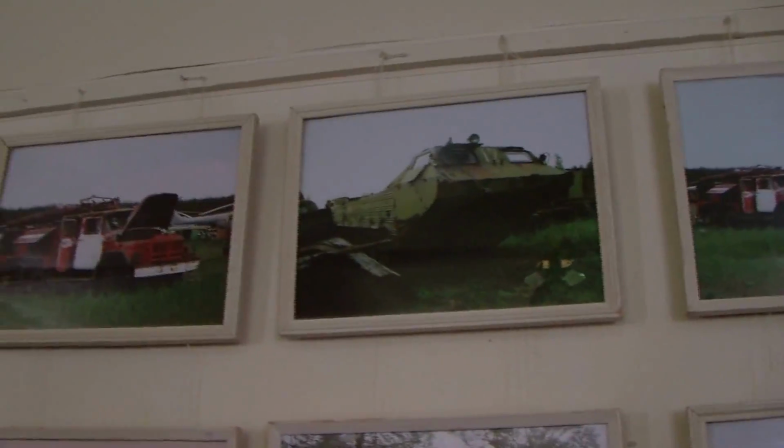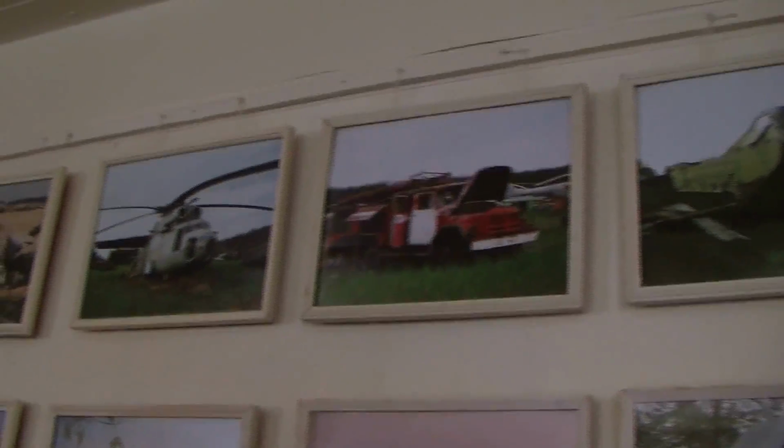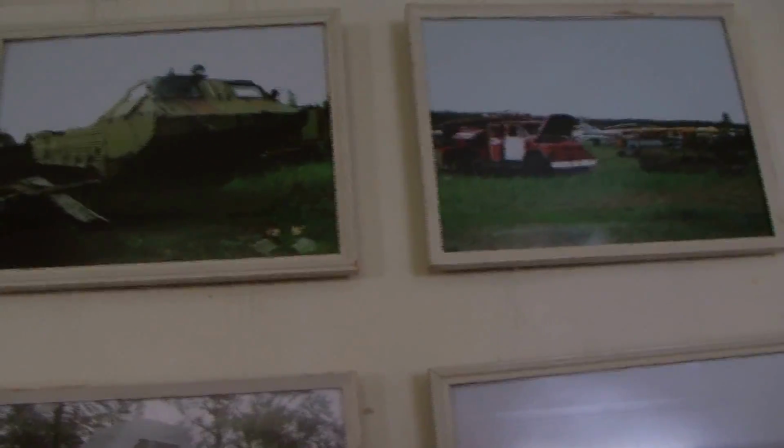And here is another thing, the graveyards. After the accident, in the first years, there were a lot of places where vehicles, military vehicles, helicopters, were just placed. Now we don't go there anymore. The road is too bad to drive back there.